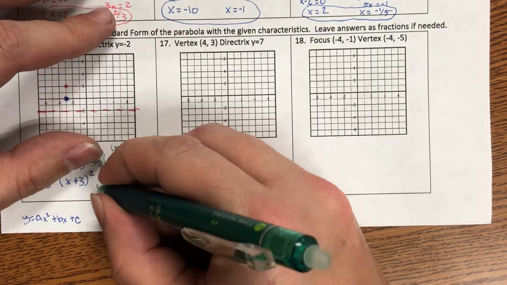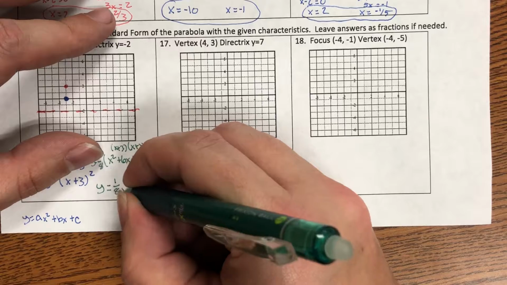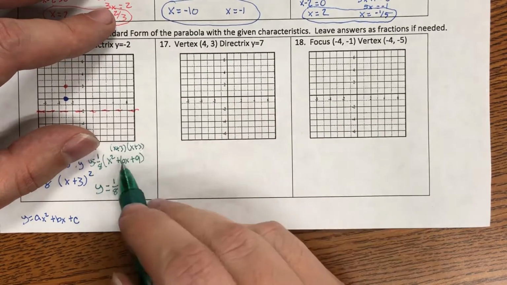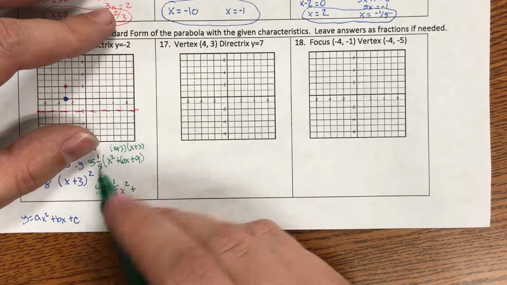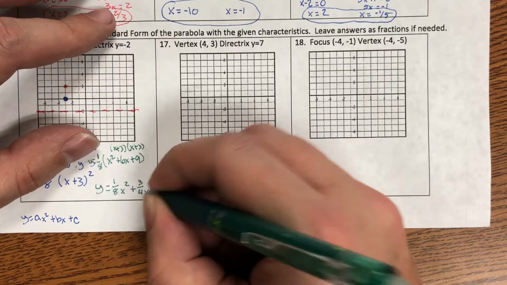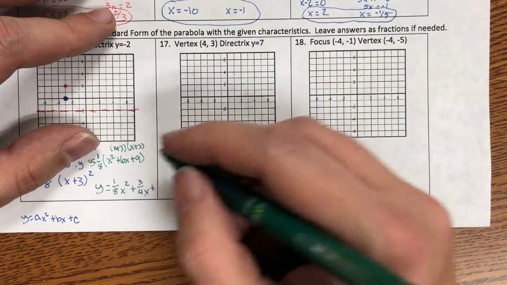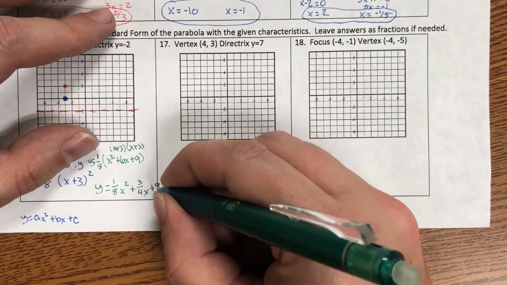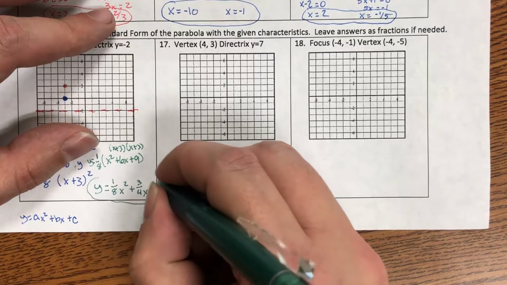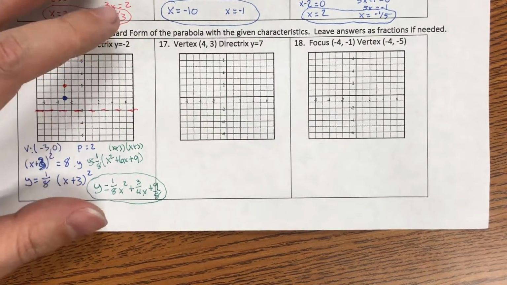So standard form will be y equals 1/8 x squared plus 6 divided by 8. That lets me reduce to 3/4 x, plus 9 divided by 8 does not simplify, so 9/8. There it is in standard form.